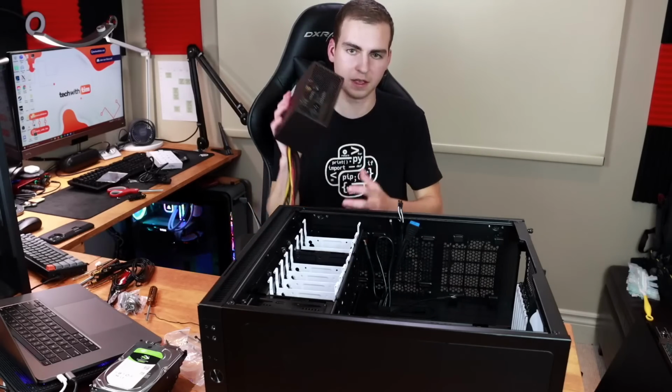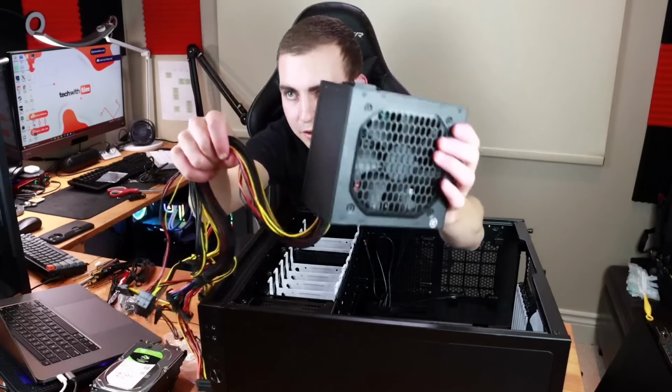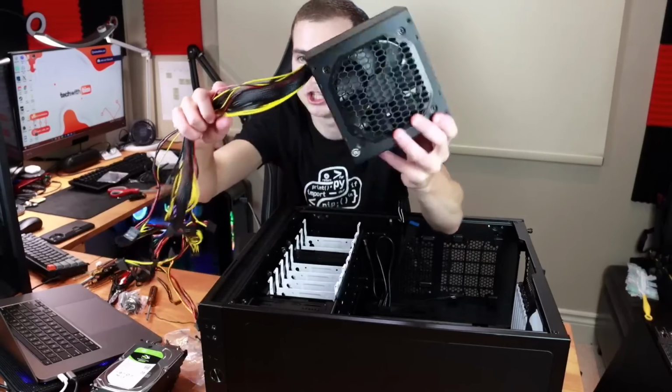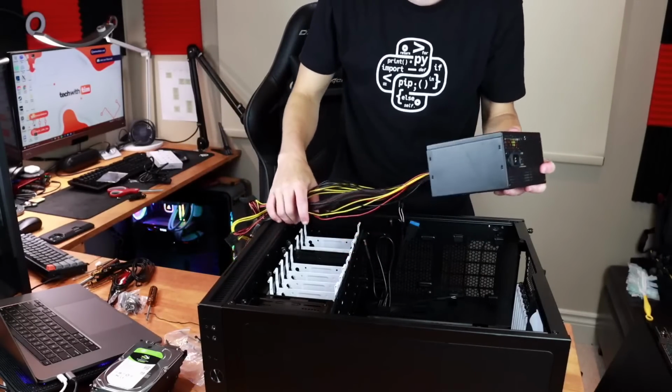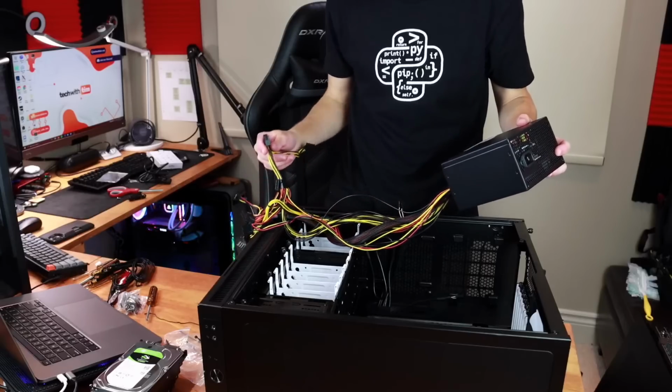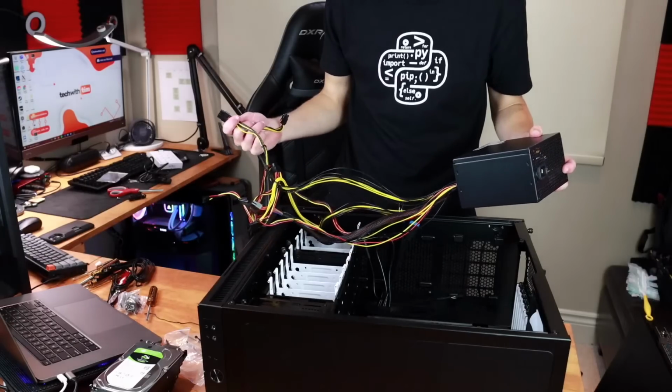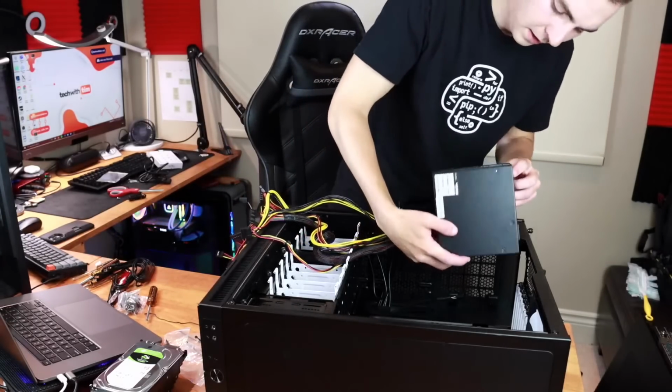Okay, so fan. This is the power supply. Really, this is a 400 watt power supply. It's an EVGA bronze. It's not anything special. Maybe I should have gotten something better, but whatever, that's fine. Does it have a PCI? It does. It does have a PCI connector, so I actually can connect a graphics card. Okay.